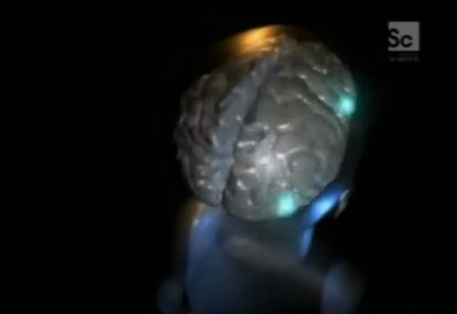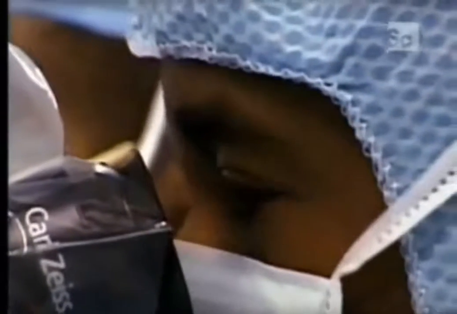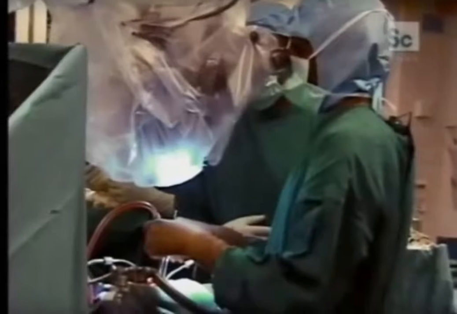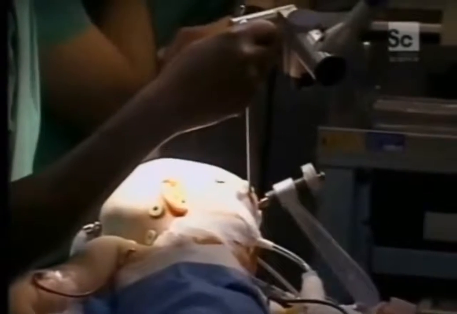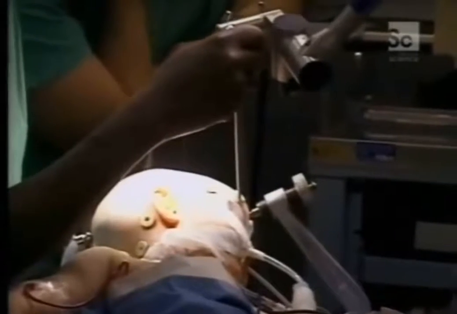But the right side controls our left side, and vice versa. Jody would lose almost all of her right hemisphere, and the cavity would fill with cerebrospinal fluid. The operation has to be performed with great precision to avoid damaging the parts of the brain that control Jody's life functions, like heartbeat and breathing.